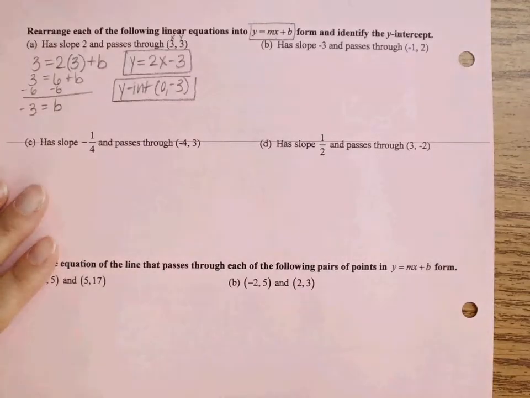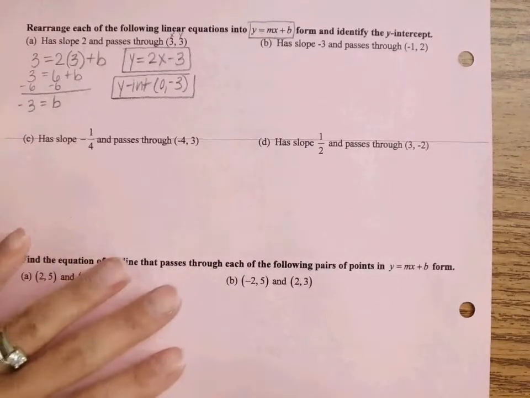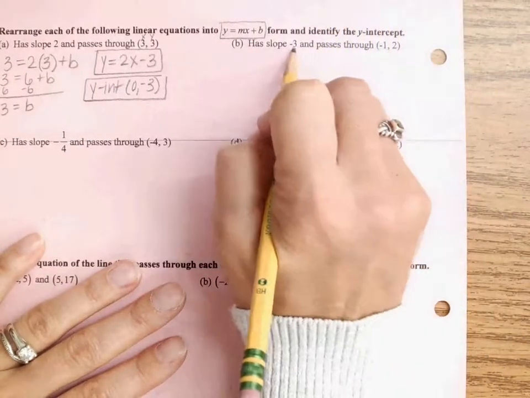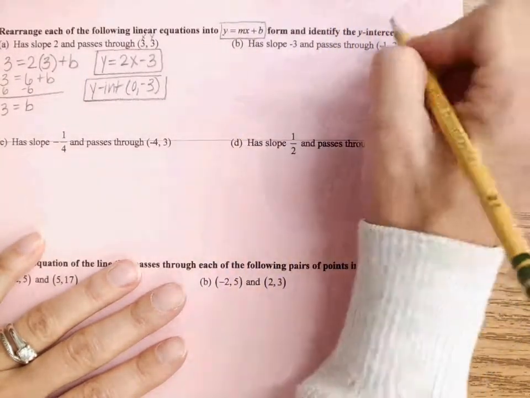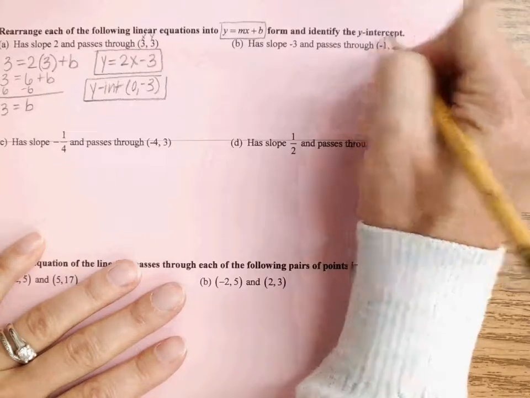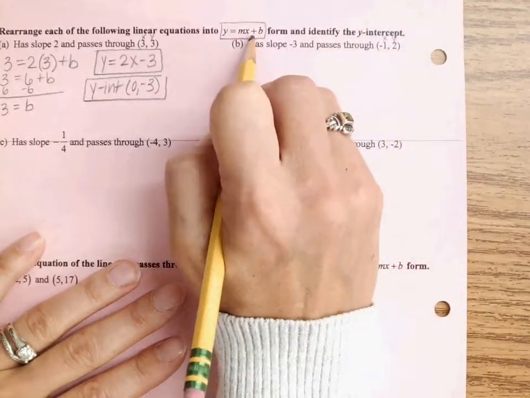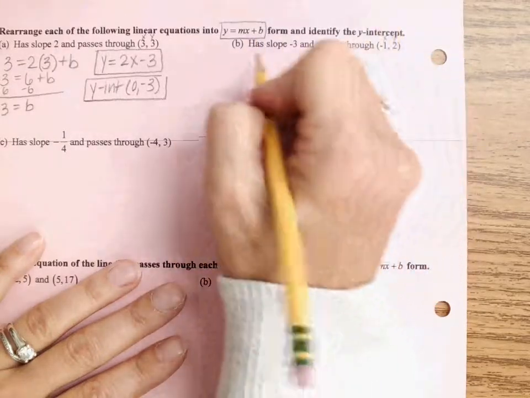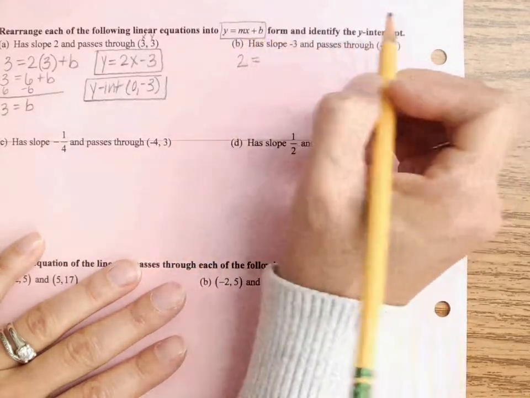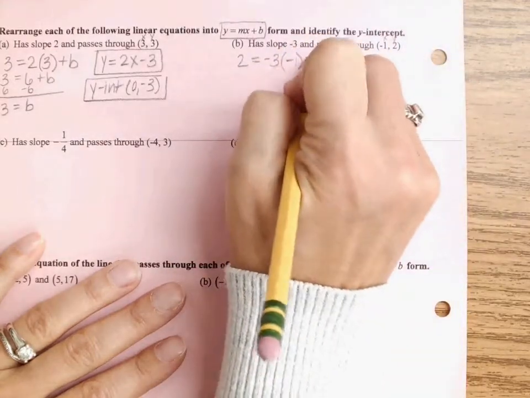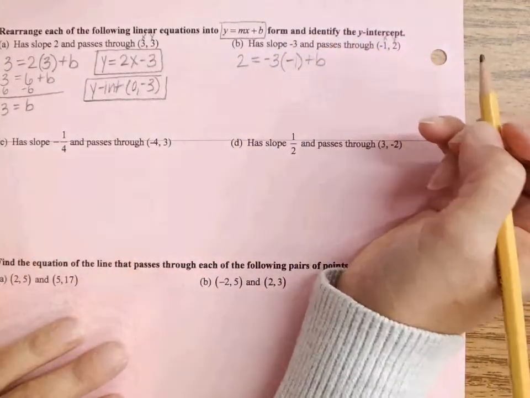Okay, let's try this again for B. Same thing. I know my slope, I know an x and a y coordinate. I'm going to substitute this information into the equation. So y is 2, slope is negative 3, x is negative 1, plus b.